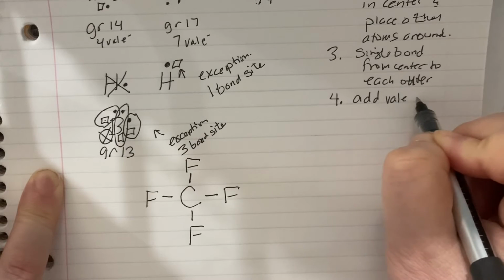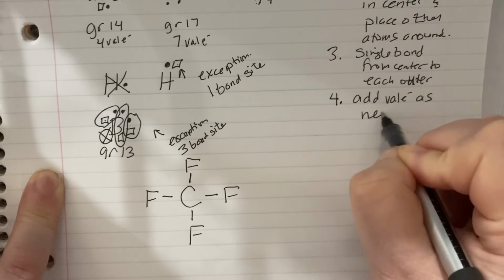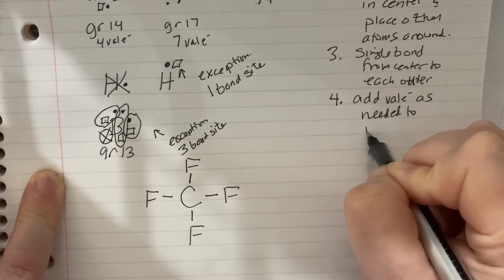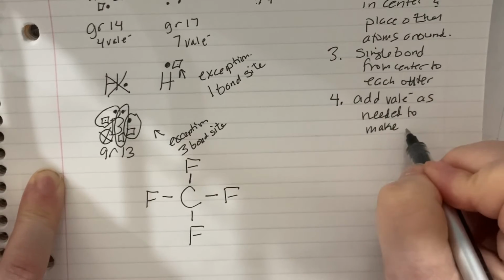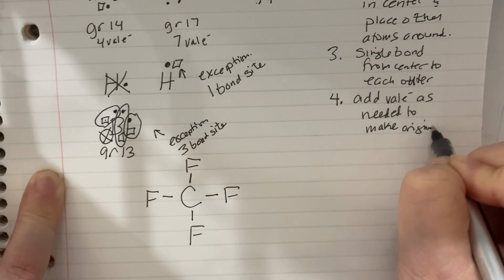Okay. Add valence electrons as needed to make original dot number.